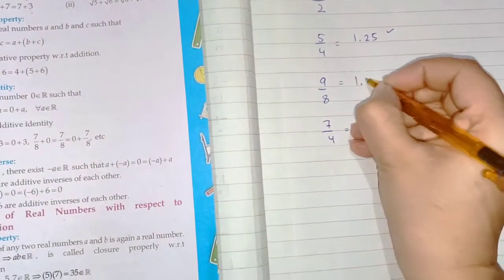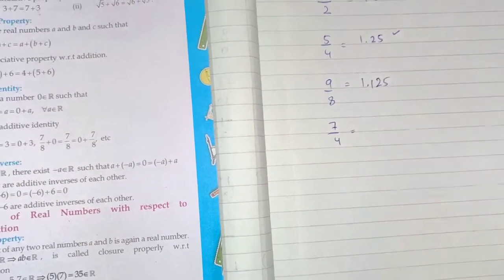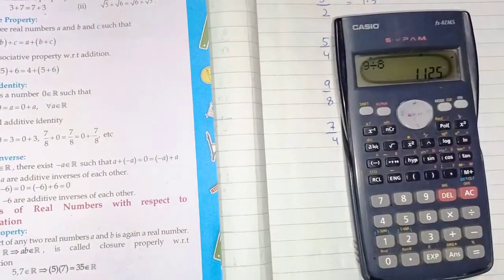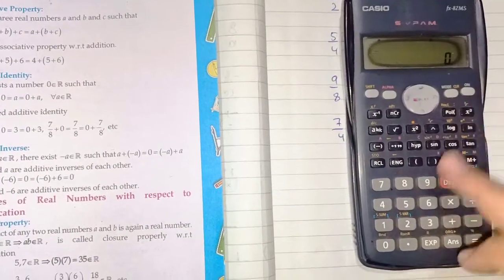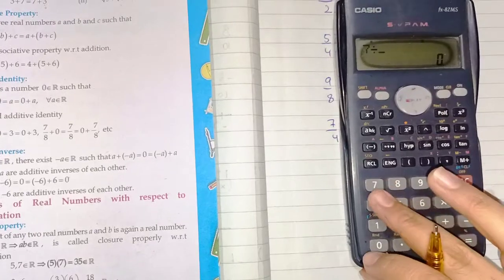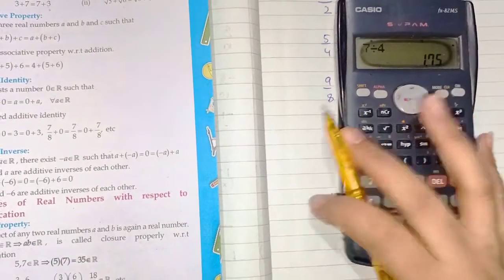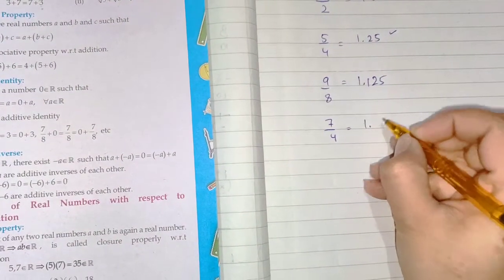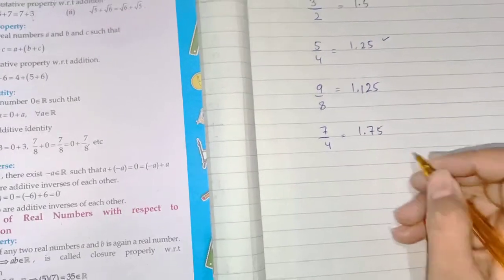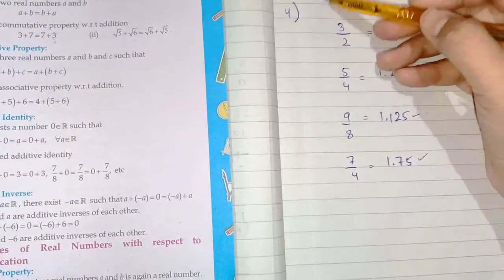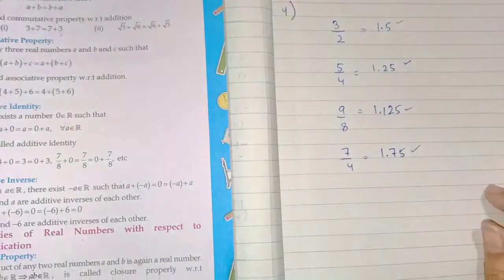Again the number between 1 and 2. Next is 7 divided by 4, 1.75. So again the number is between 1 and 2. So these all are the numbers which are between 1 and 2.